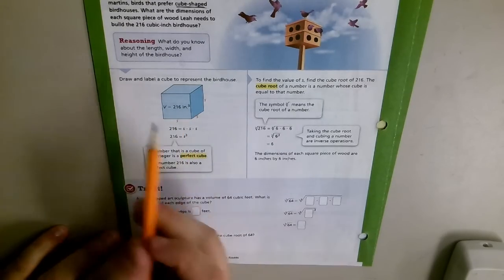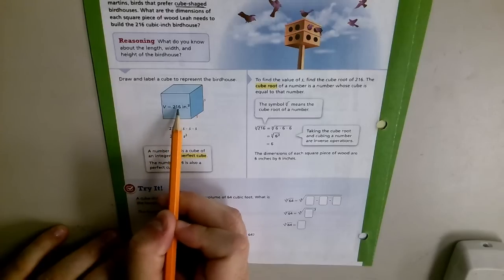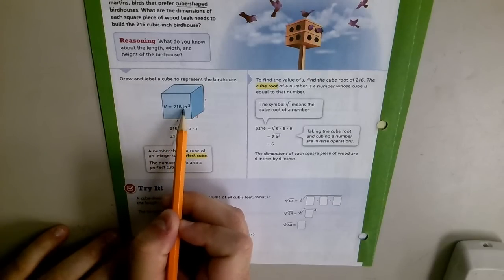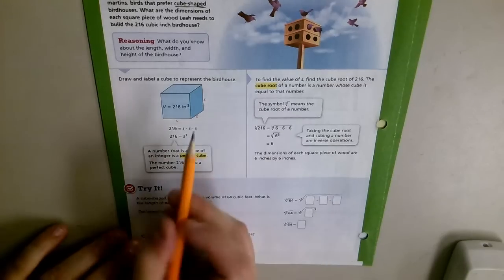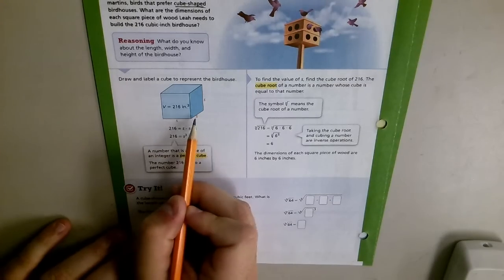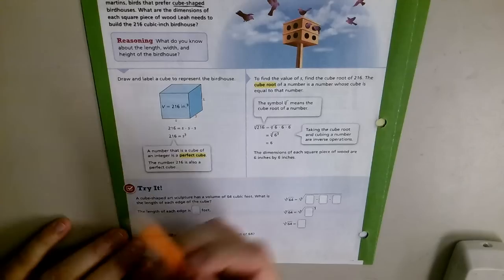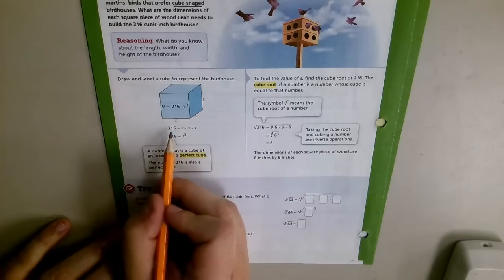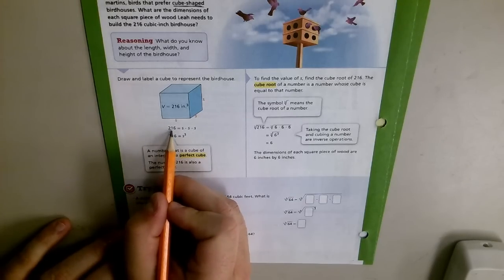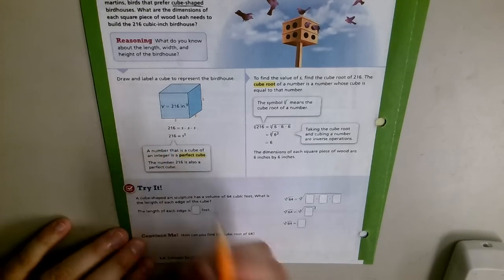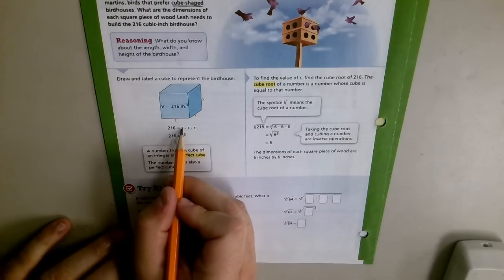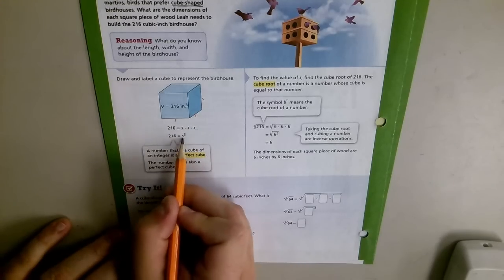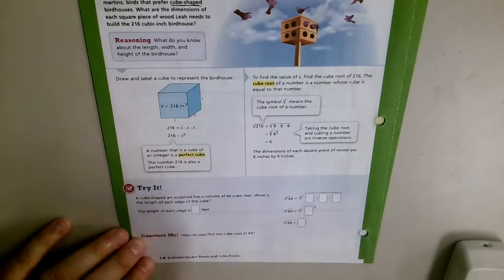So we have this picture here. We know the volume of it has to be 216 cubic inches, and we know that we have to take the length, the width, and the height times each other to get there. That's what this equation is: 216, and then the three sides we're multiplying together. Since we have three s's, we can just write that as s cubed. And we're going to use that to figure out what each side needs to be.